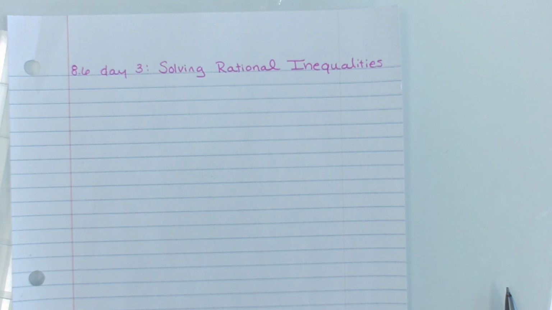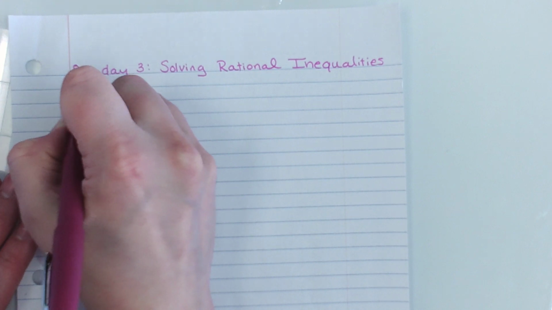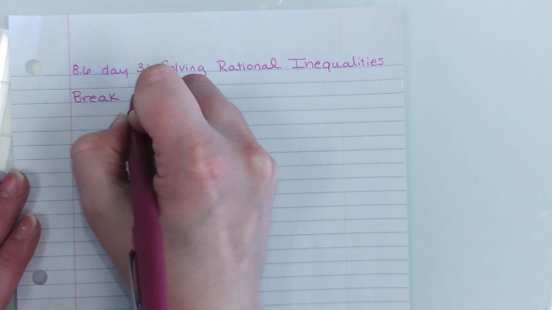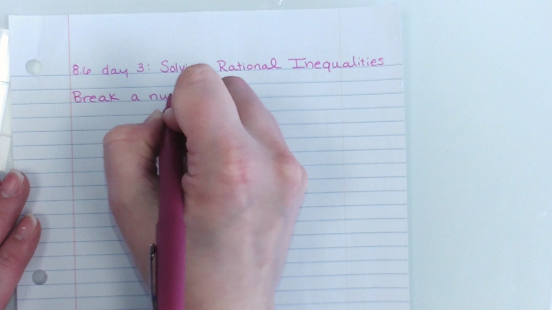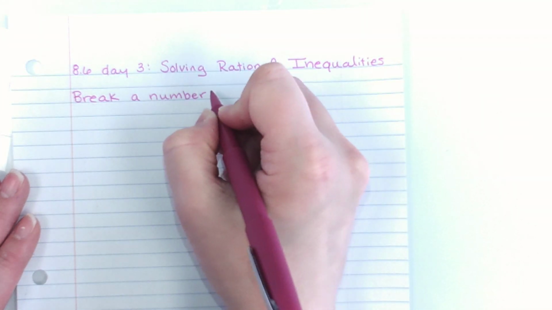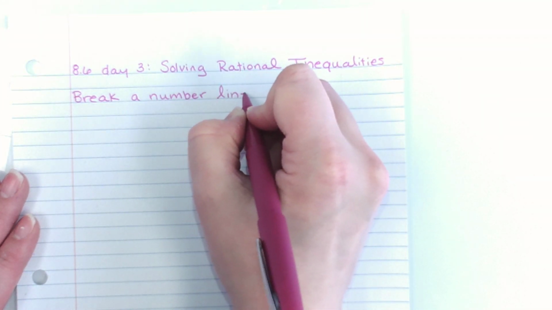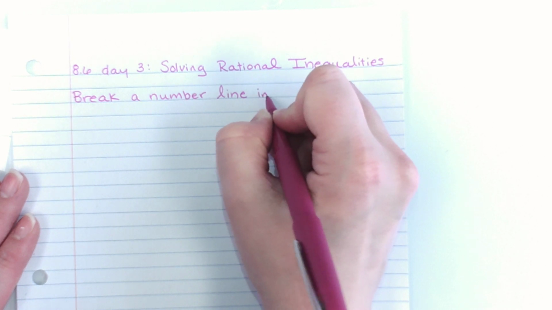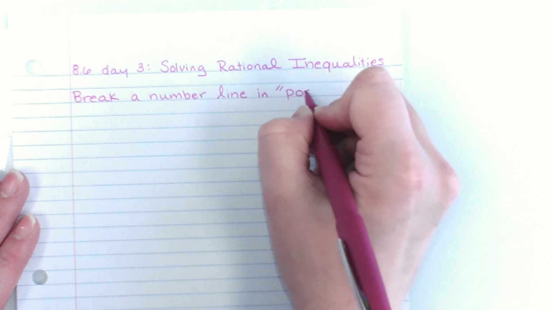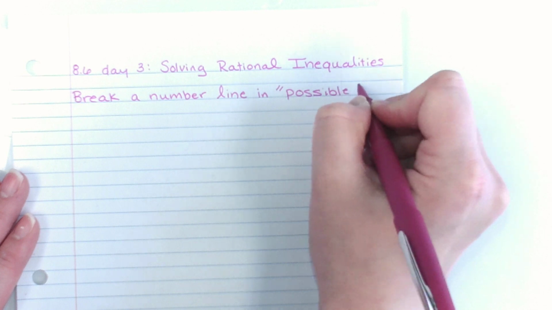And so the way that we get around that is we build our answers around that graph and use that graph to help us. So as we go through it and solve these today, we are going to work with a number line, and we're going to break a number line into what I refer to as possible regions.